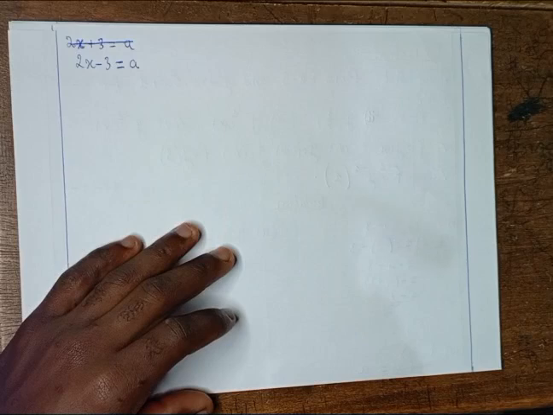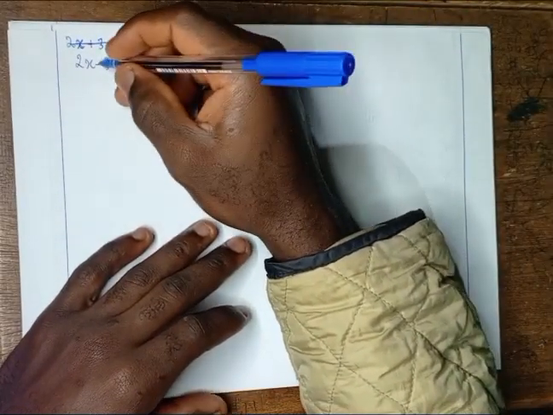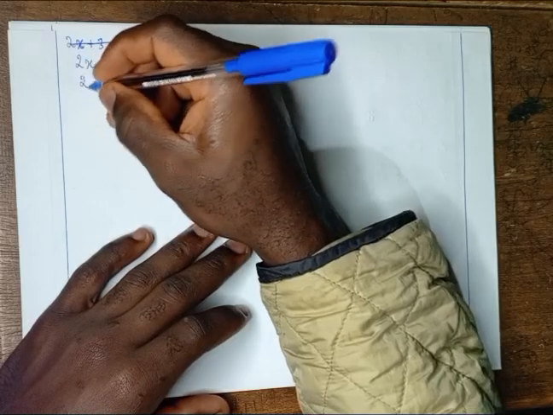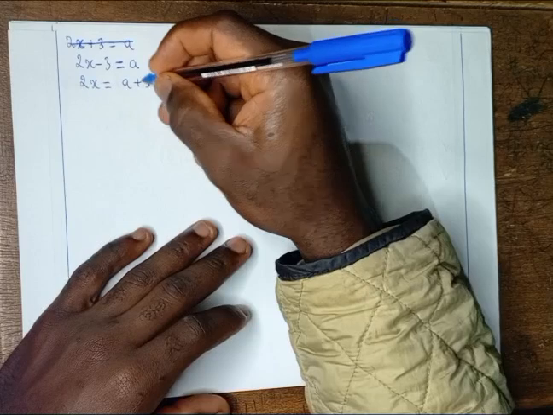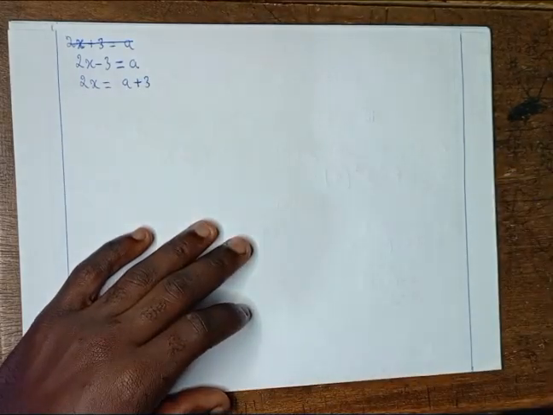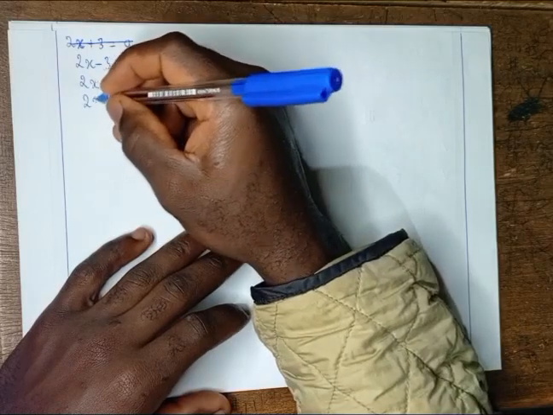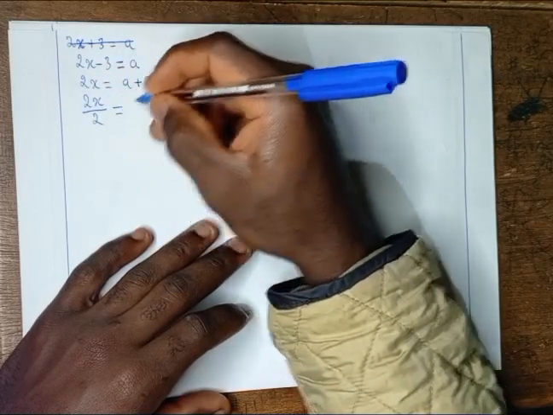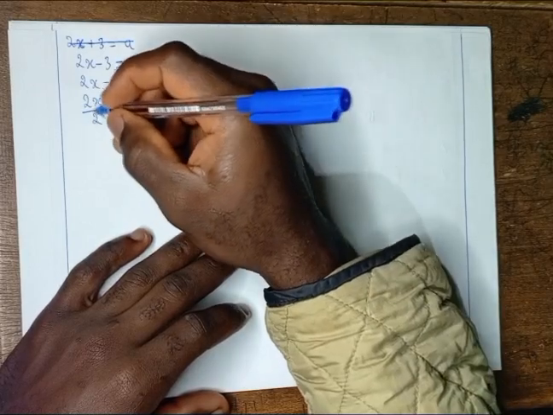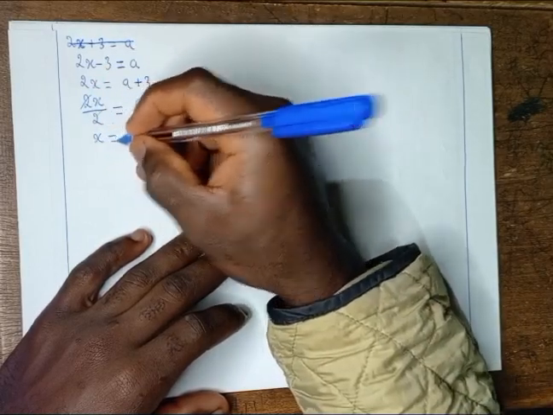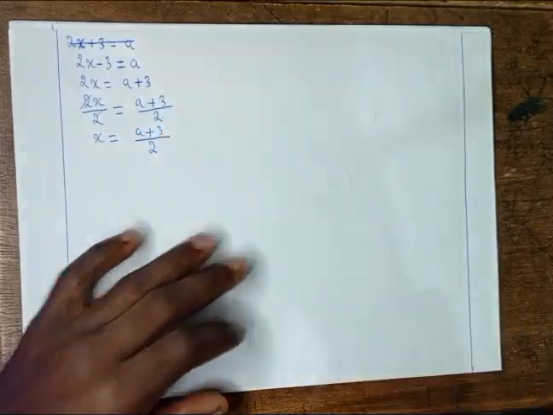Next, we are to make x the subject of the formula. So first thing, we are going to send negative 3 to the right hand side, which becomes positive. So this will give us 2x equal to a plus 3. For us to get x, we are going to divide all through by the coefficient of x, which is 2. Divide both sides by 2. 2 will cancel this 2. We'll simply be left with x equal to a plus 3 all over 2.